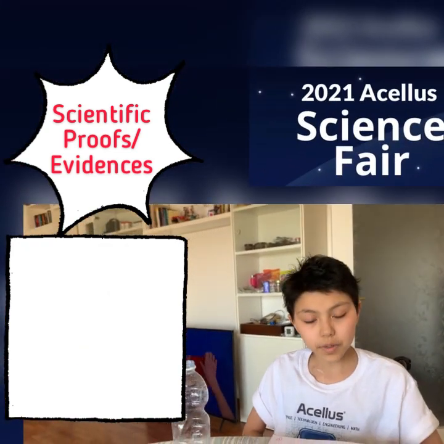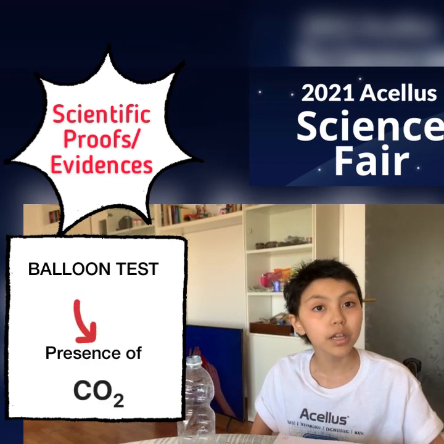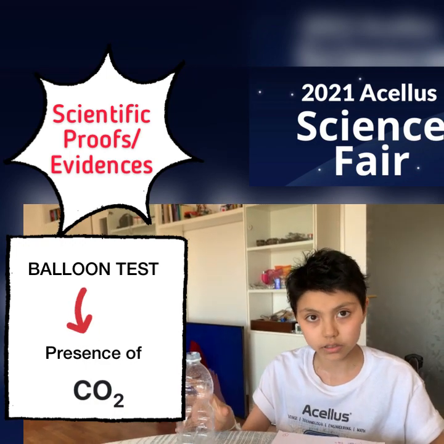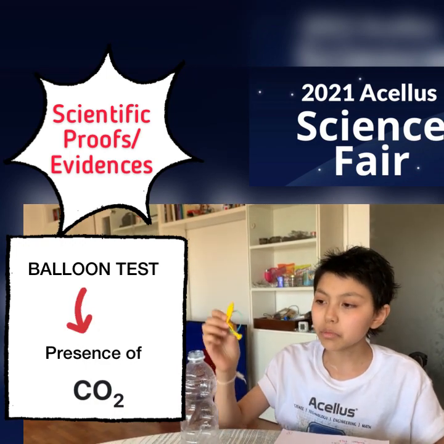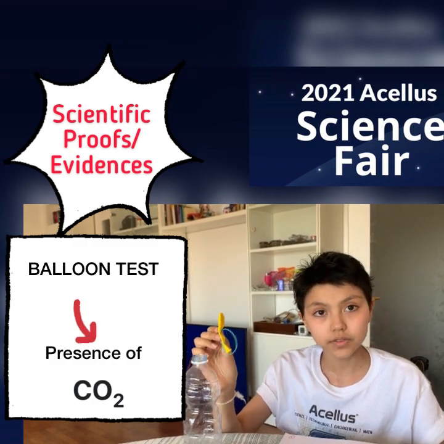The last experiment, I'm going to prove the presence of CO2 by doing a balloon test. That's why we're going to put the rice in the bottle, then we put the balloon on top. The growth of the balloon should prove the presence of CO2.